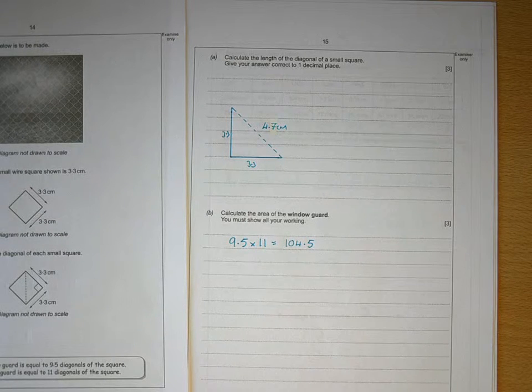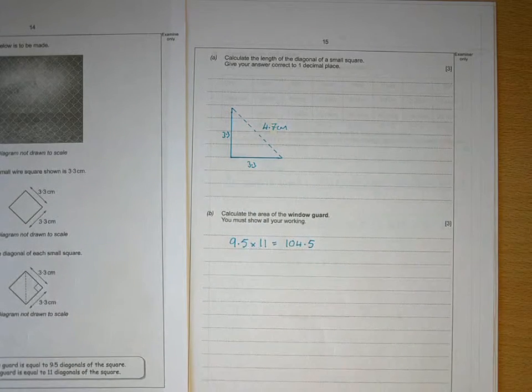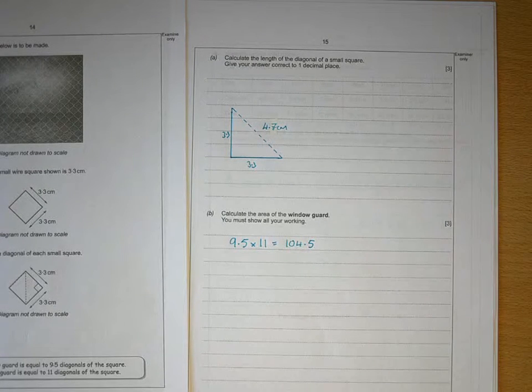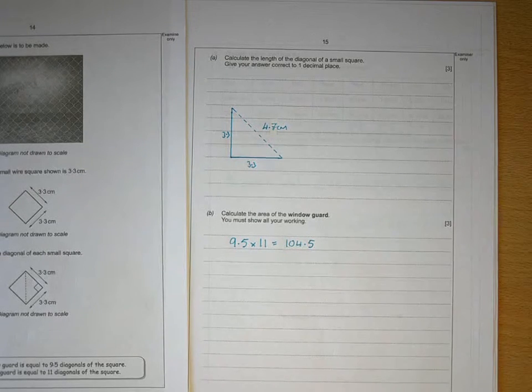To be honest with you, I didn't see any instances where just 4.7 was written down. Candidates weren't often trying to attempt a scale drawing. They were recognizing that Pythag was required and making some creditable effort towards that.